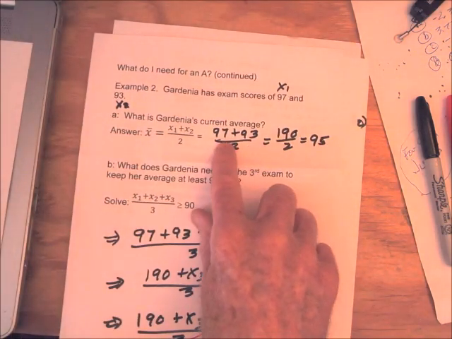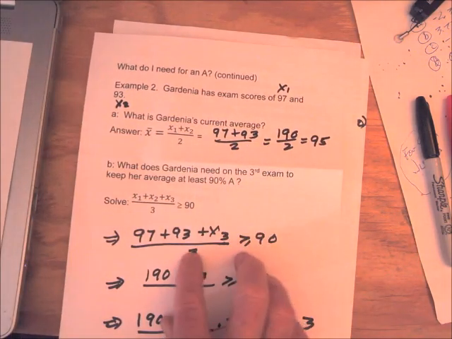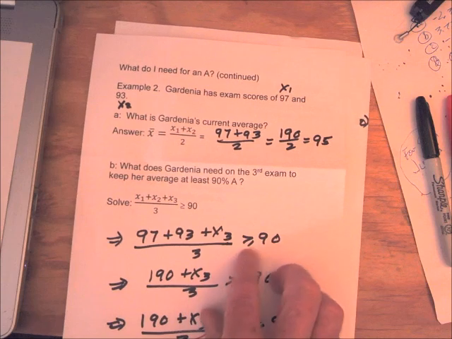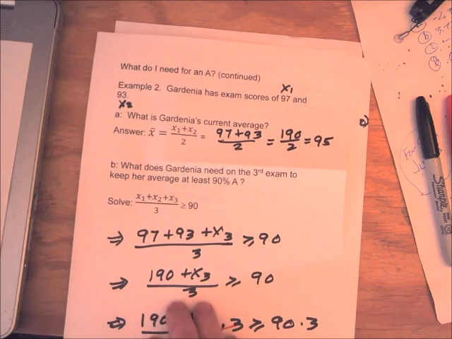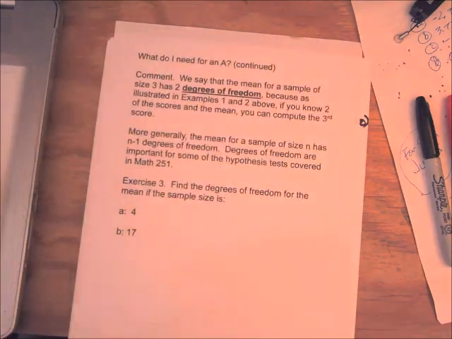Gardenia had scores of 97 and 93, and we're able to get a mean of 90 by including the third exam. So we say there are 2 degrees of freedom, because the first 2 scores can be anything you want, and you could still end up with a 90 average.